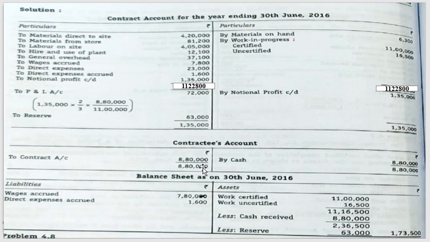Next is the balance sheet we are supposed to prepare, the balance sheet as on 30th June 2016. In this balance sheet, we will not have a prescribed format. It is based on whatever information we are getting from the contract.